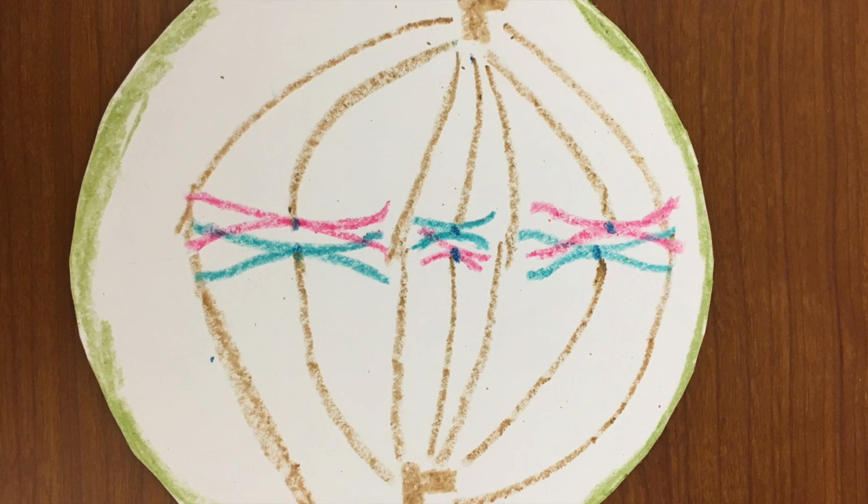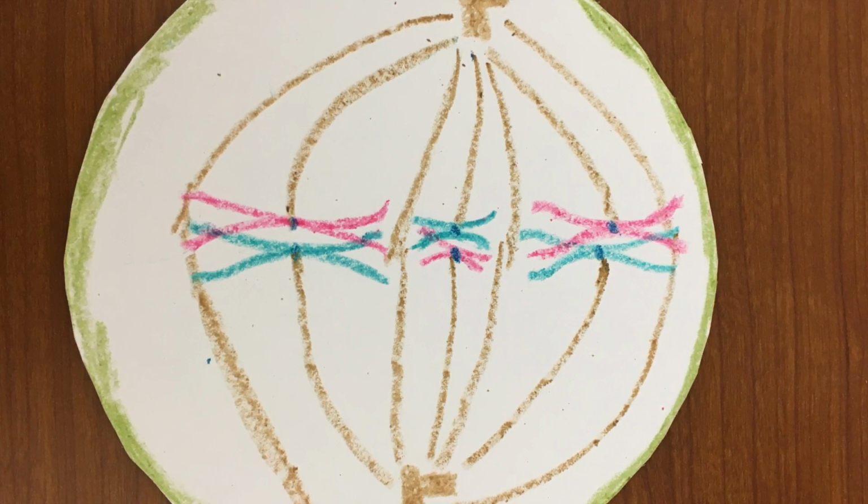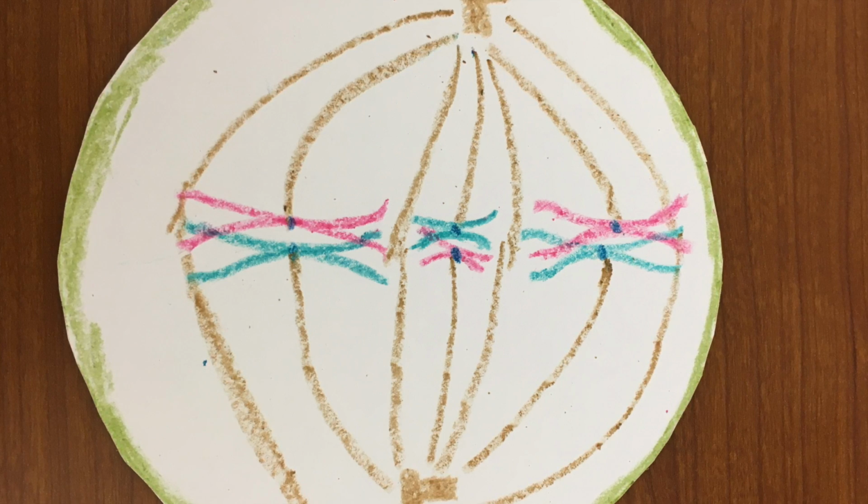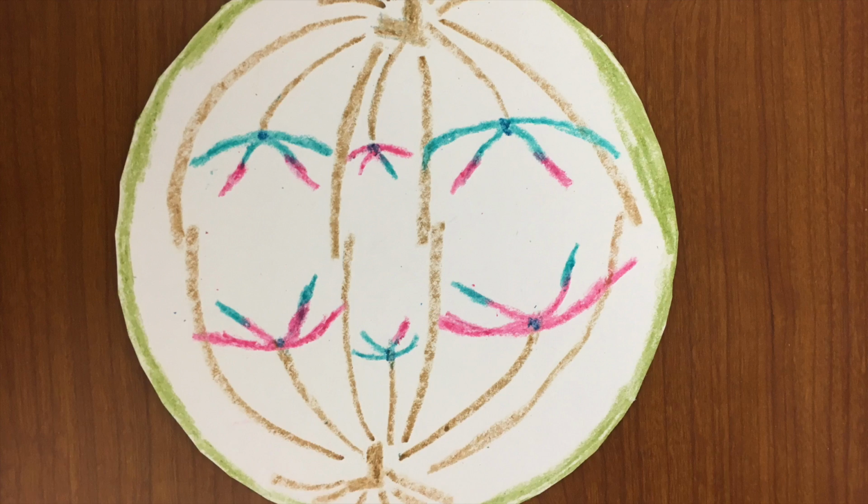Notice, the spindle microtubules attached to one of the homologous chromosomes come from one pole of the cell, and the microtubules attached to the other homologous chromosome come from the opposite pole.